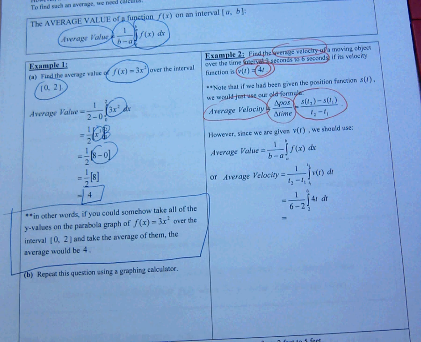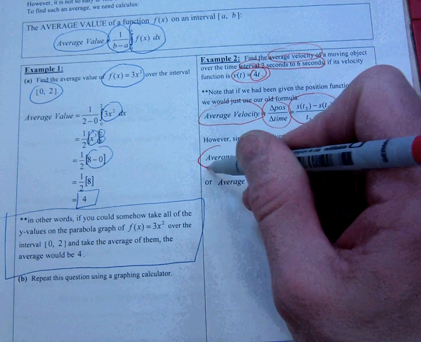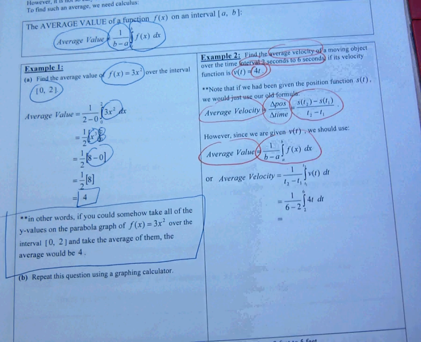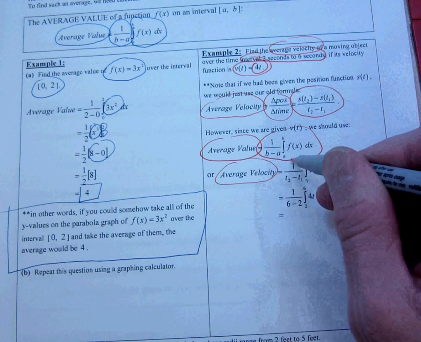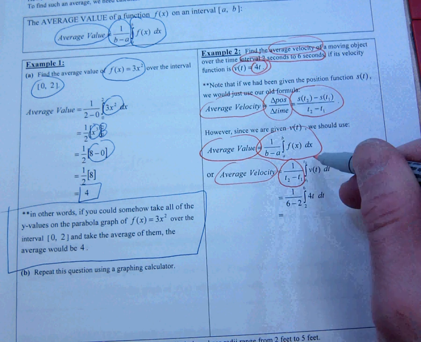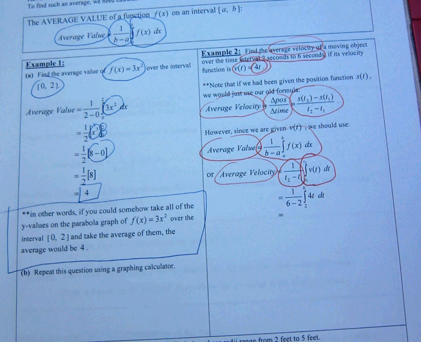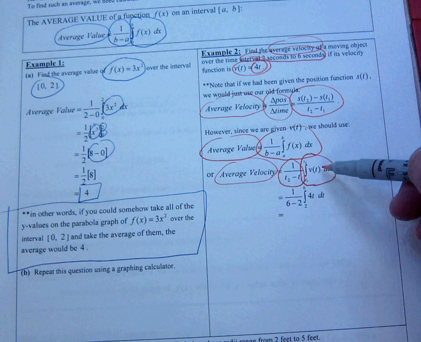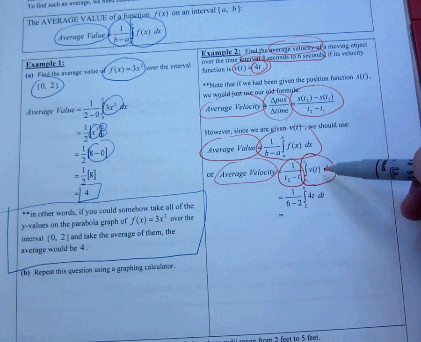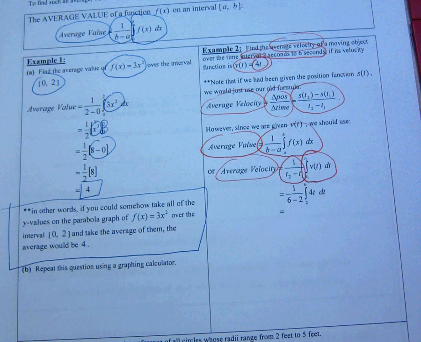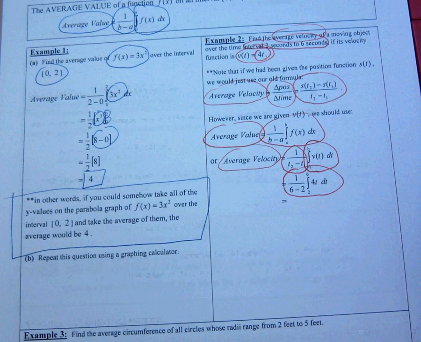However, since you don't have the position function, you have the velocity function, it's better to use what I just showed you. The average velocity can be found by taking 1 over time 2 minus time 1, times the antiderivative, or the integral, of whatever you're trying to find the average value of. Aren't you trying to find the average velocity? So wouldn't the velocity function go there in this case? And then you integrate from time 1 to time 2, and from there you can just finish it.